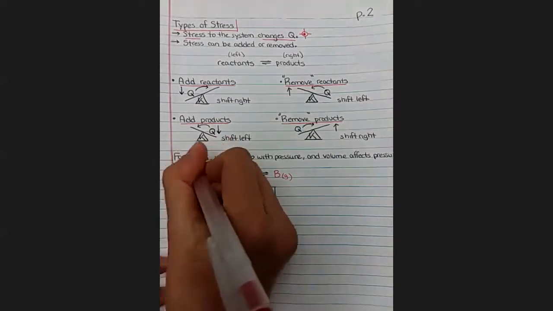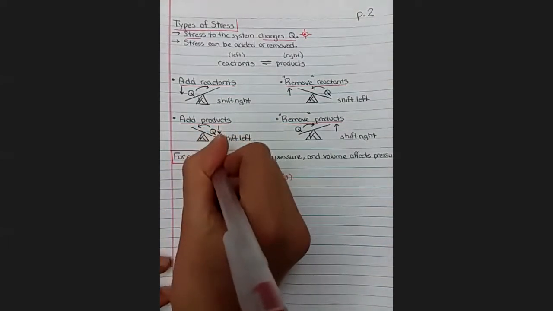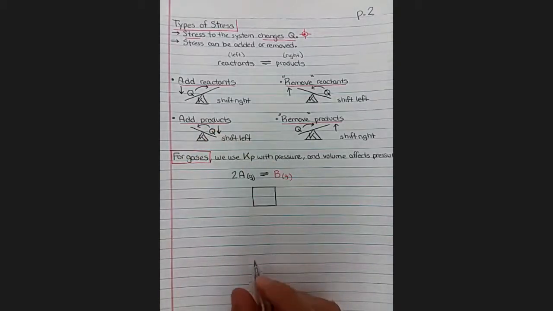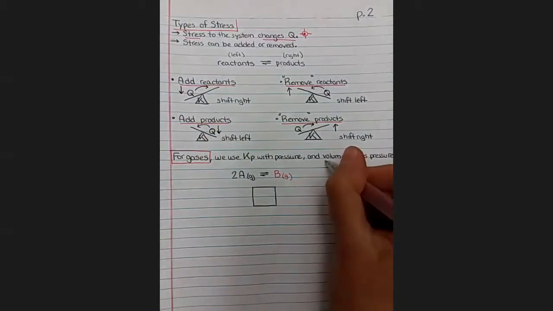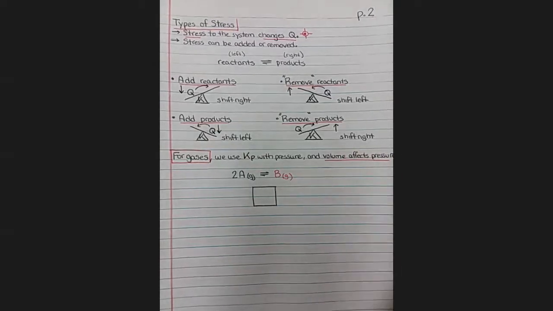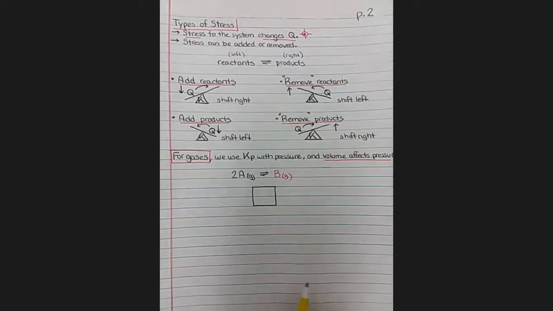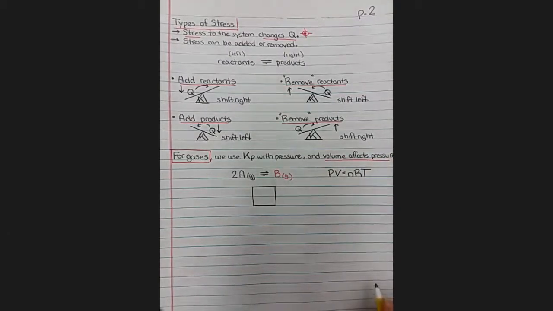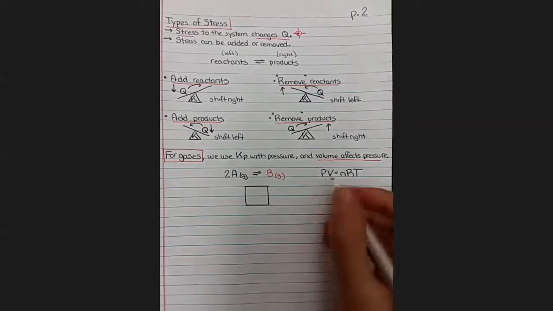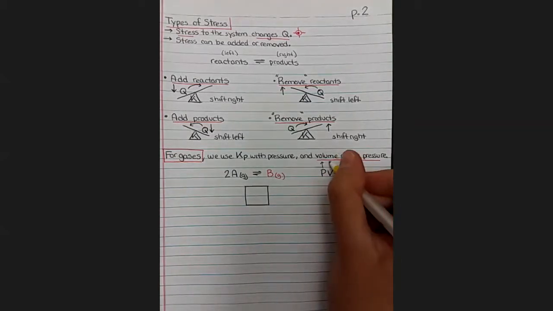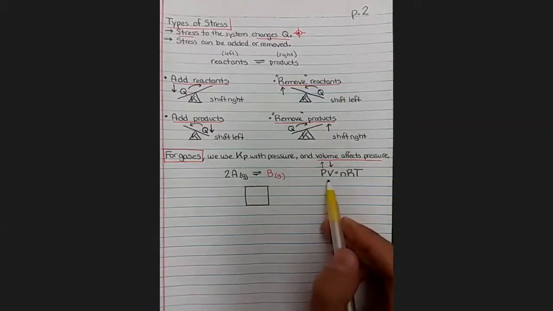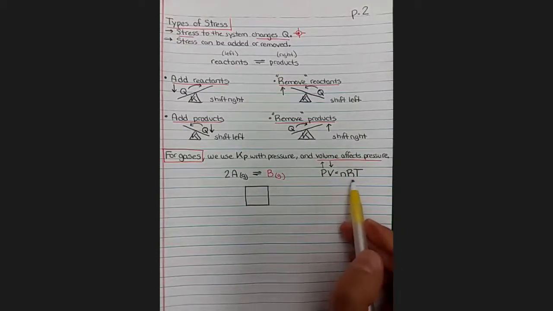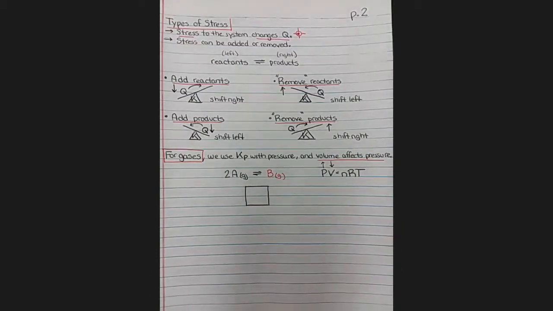All right, so this only applies to gases. Remember, if we change the volume, it doesn't affect the pressure of liquids and solids because they're so dense. So for gases, the volume is going to affect the pressure, and the pressure is related to the equilibrium constant. We can look at how volume affects pressure by revisiting our old friend PV equals nRT. We can see that these two variables are inversely proportional. As we increase one of them, the other one will decrease, equal to the constant on the other side.